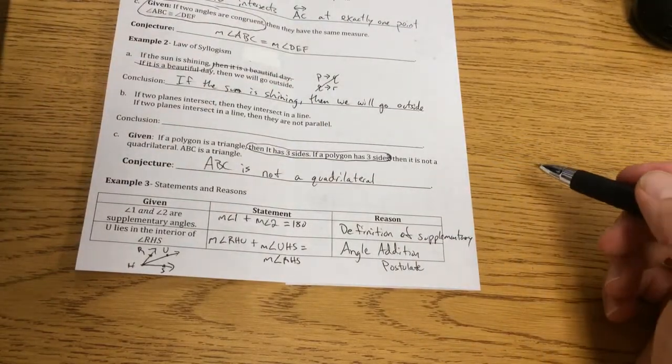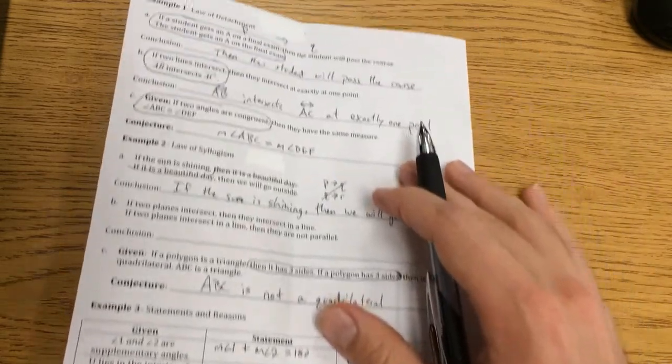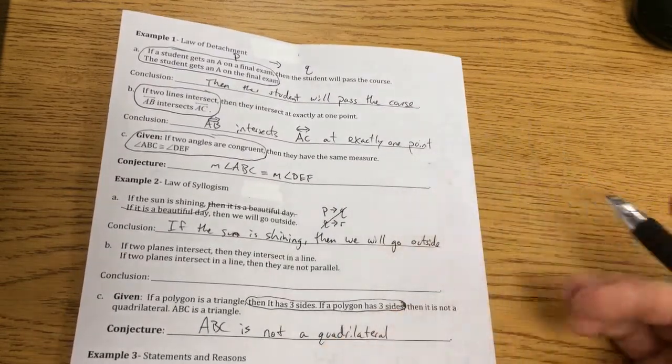We're going to look at the postulates and theorems we've been given in the past. We're going to look at definitions to draw conclusions, to make statements about geometry terms. But we can also draw conclusions based on the facts by using just logic.